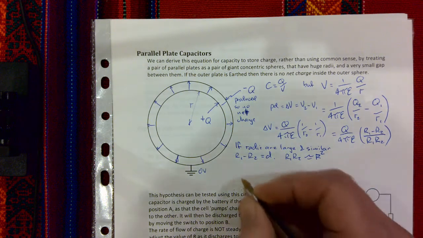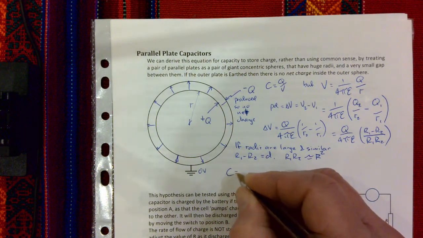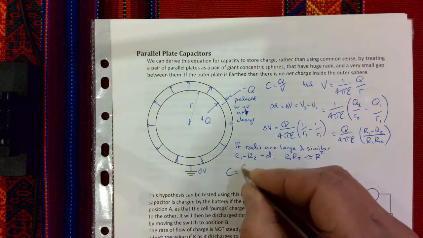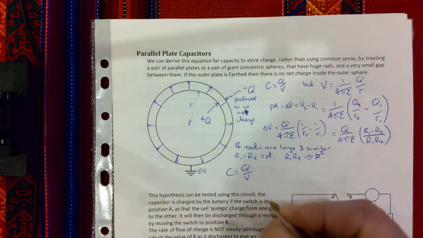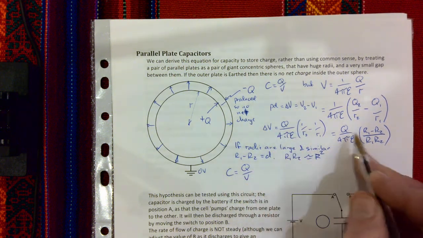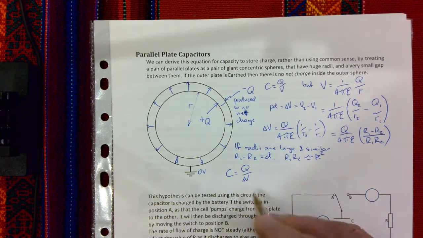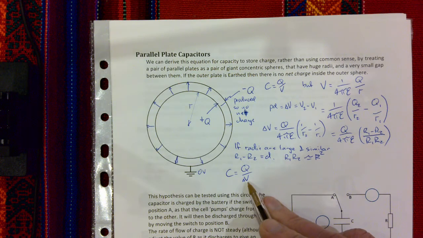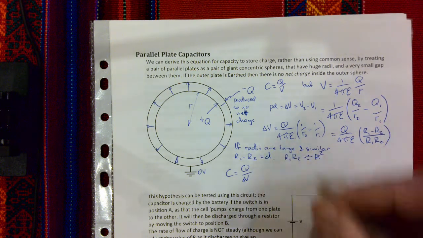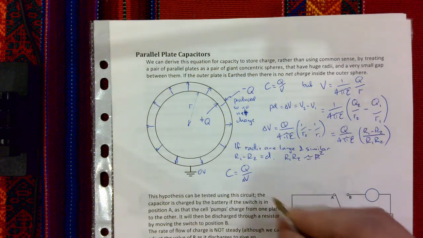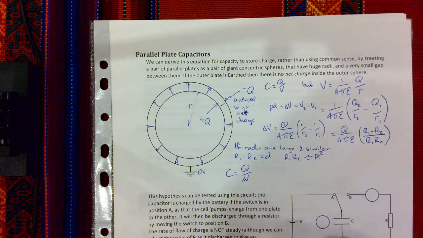Okay, so I'm going to sum it all up with capacitance, Q over V. We've got our potential difference here, so let's make it delta V just to make it really clear. So the difference in voltage between the two plates, which is what that means in the first place. We've got V, so we need to flip it upside down.